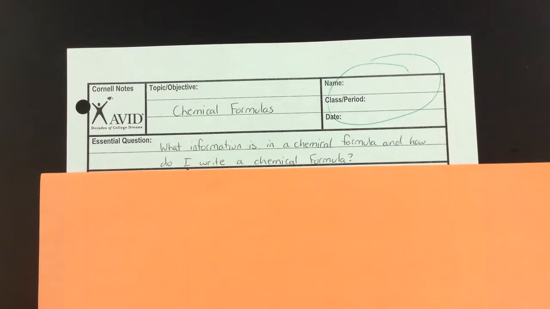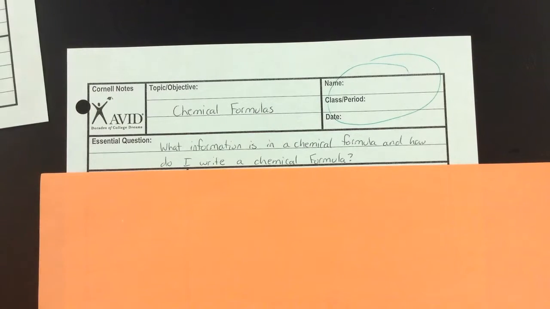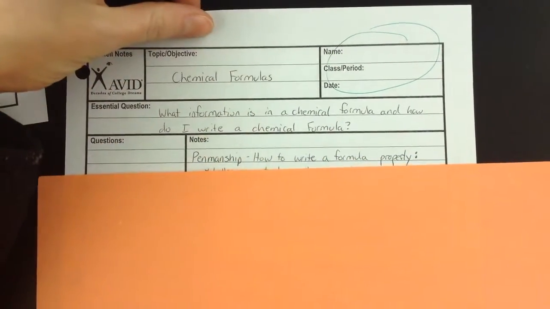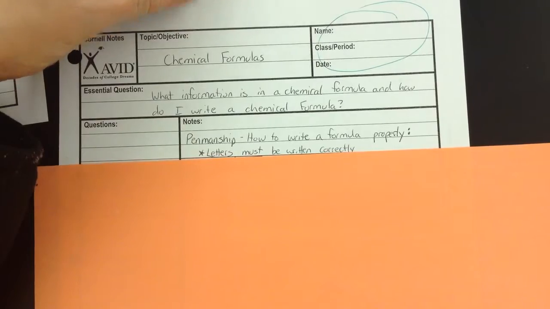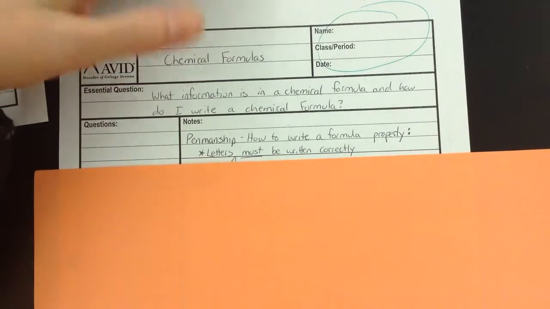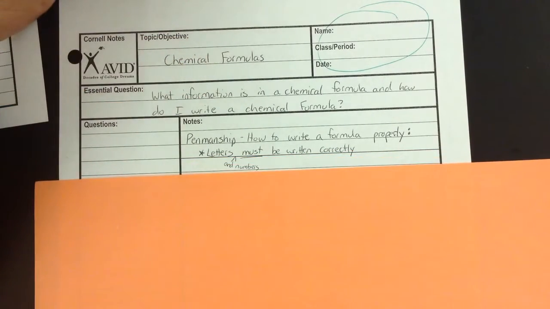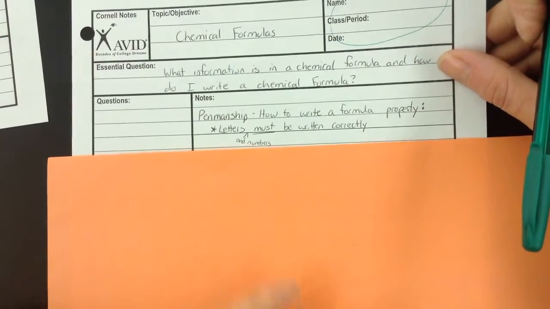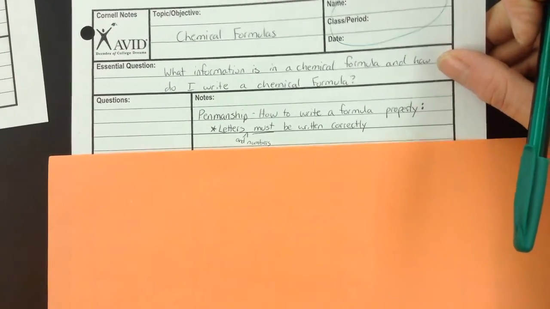So in order to talk about what we can find from a chemical formula and how to write one, we really need to understand penmanship and how to be able to write a formula properly. And when we say penmanship, we're talking about writing your letters correctly. And we also have numbers in our formulas, so we need to make sure we're writing those correctly also. Okay, so back to elementary school.